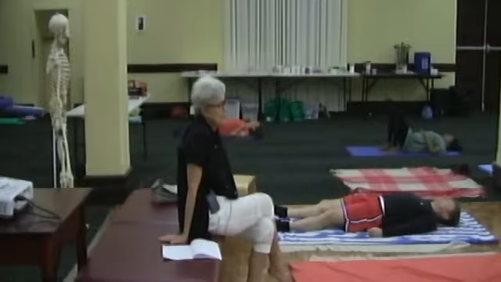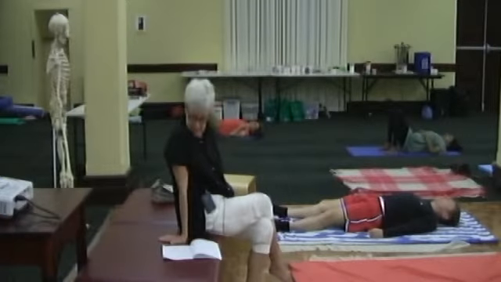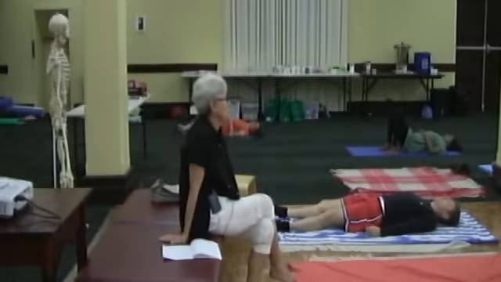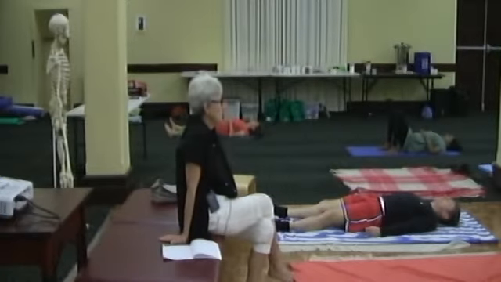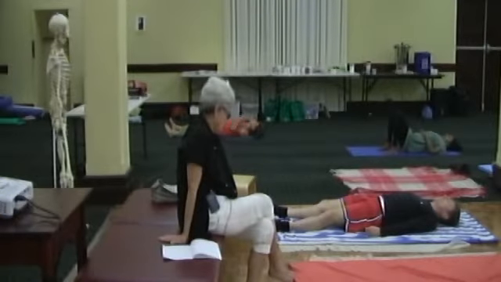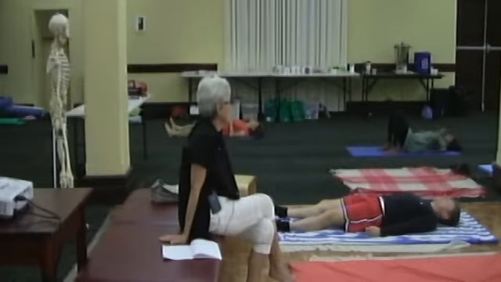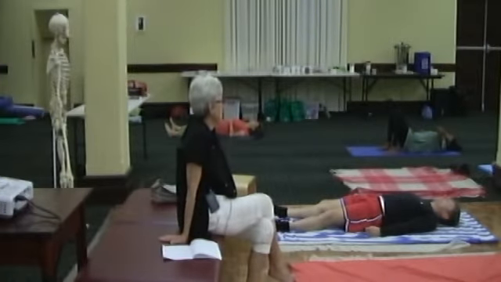So what other questions are there of dimensions? Your toes, your big toe and your second toe, are they similar in length? Is one longer than the other?